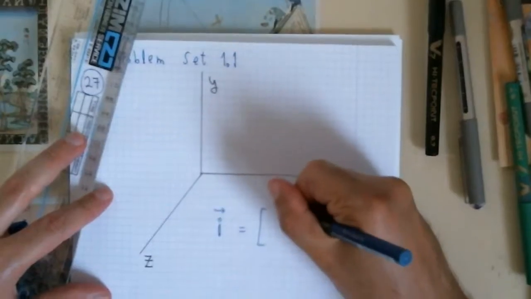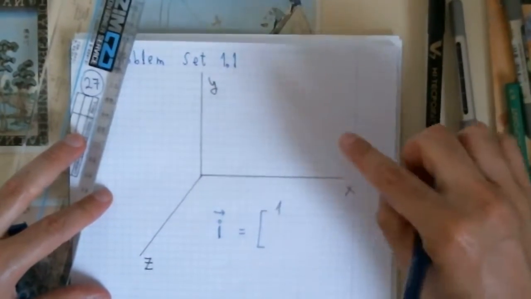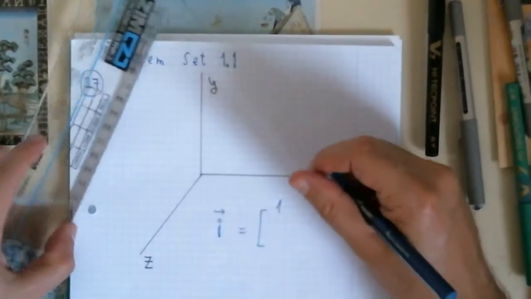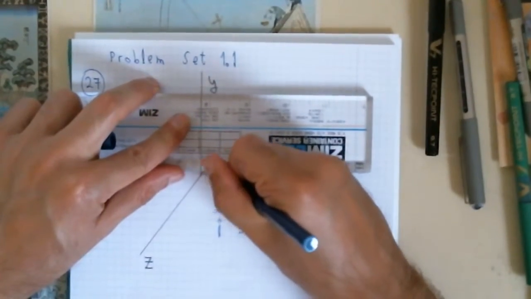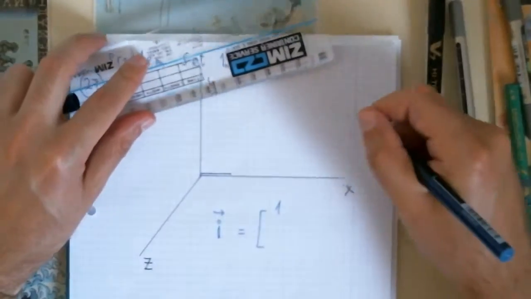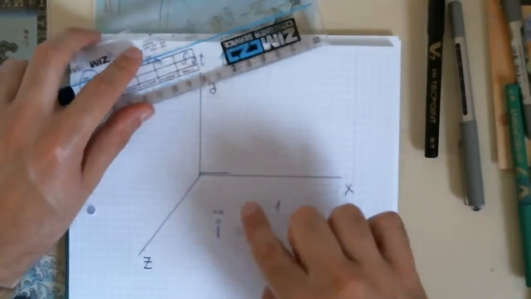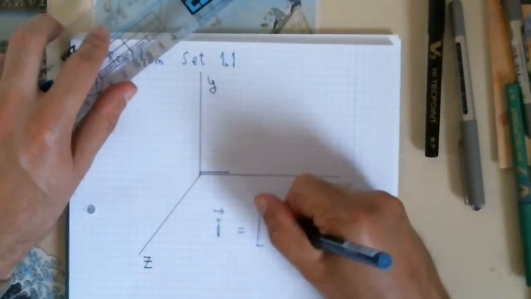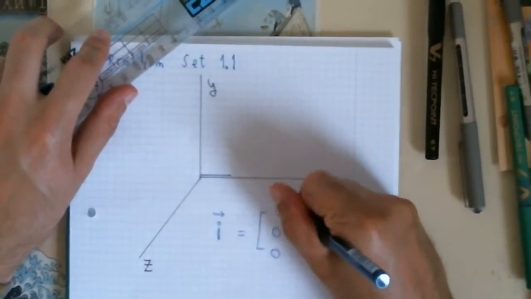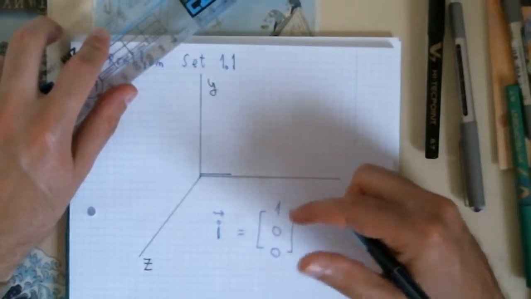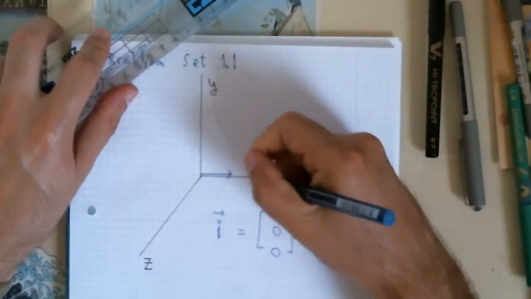Its first component is 1, so in the x component it goes one step, and in the y direction it doesn't go at all, and in the z direction it doesn't go at all, so it's 1 0 0. So this is I.